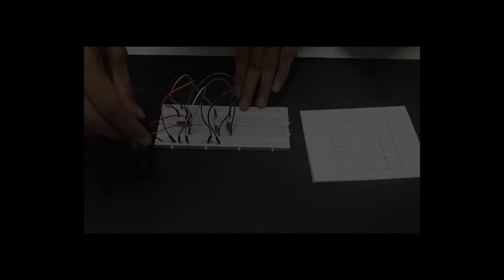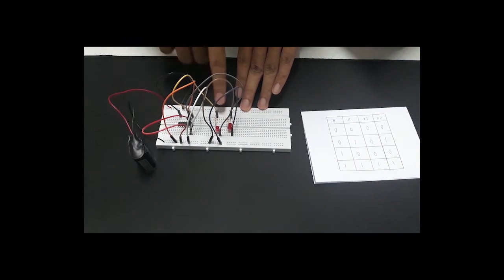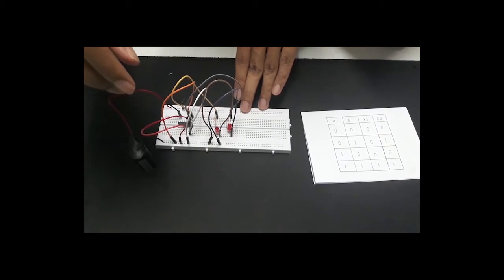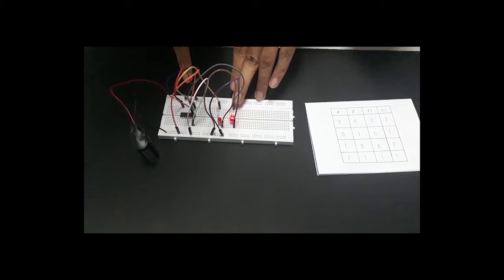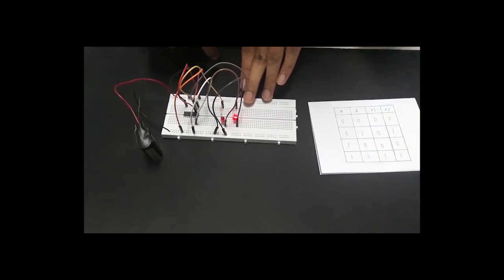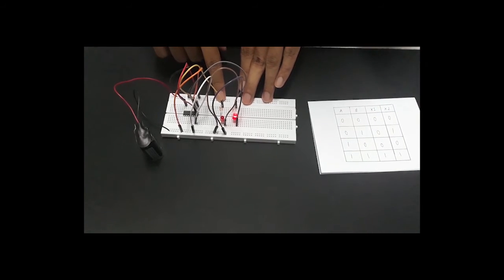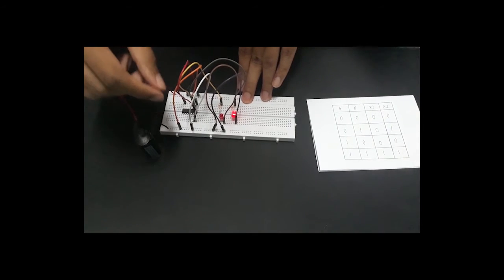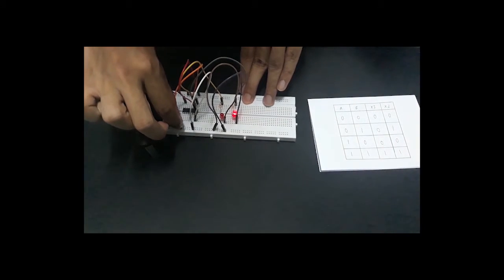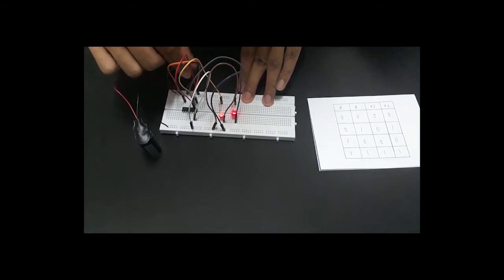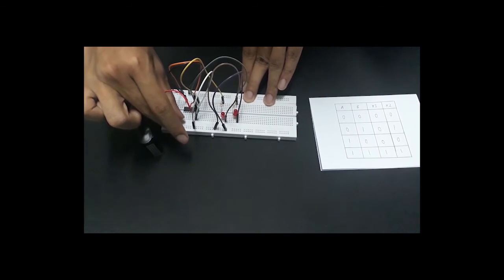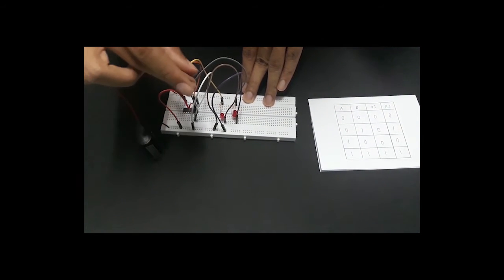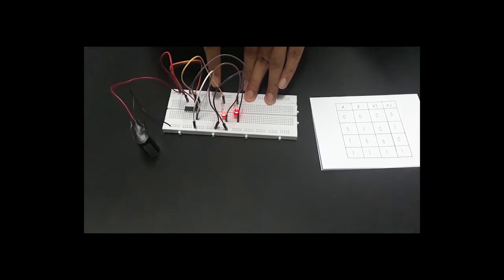So when both A and B are 0, the outputs x1 and x2 are 0. And when A is 0 and B is 1, the output x2 is 1. When A is 1 and B is 0, both x1 and x2 are 0. When both A and B are 1, both x1 and x2 are 1.